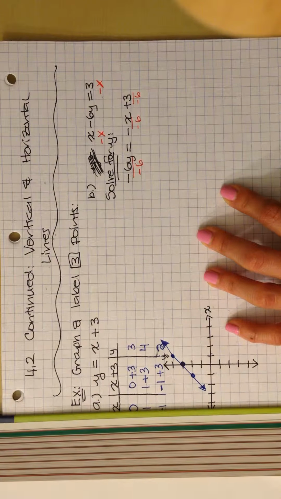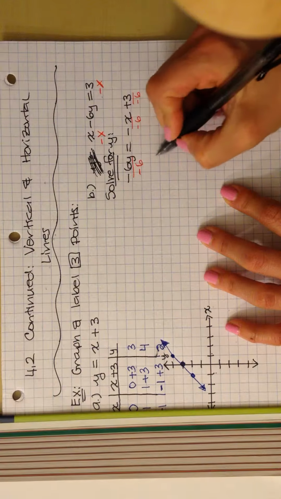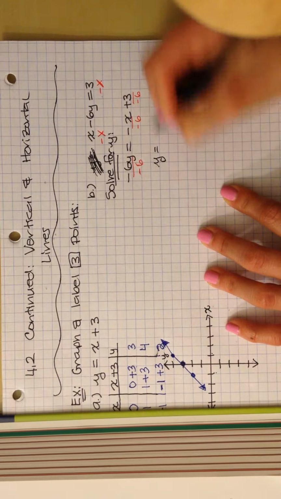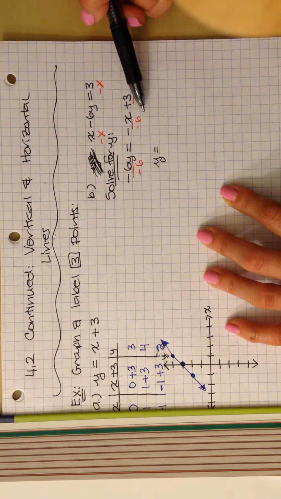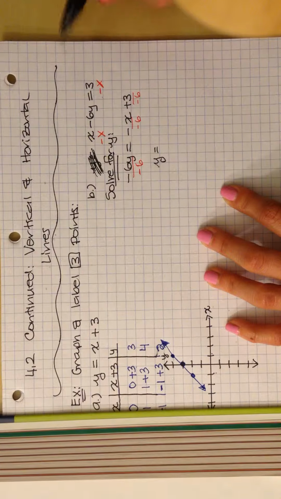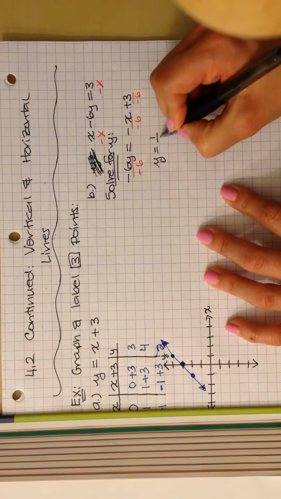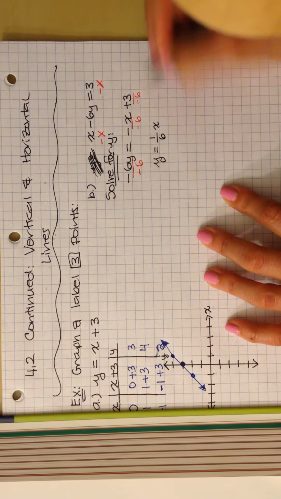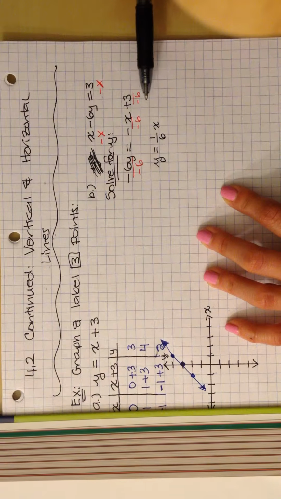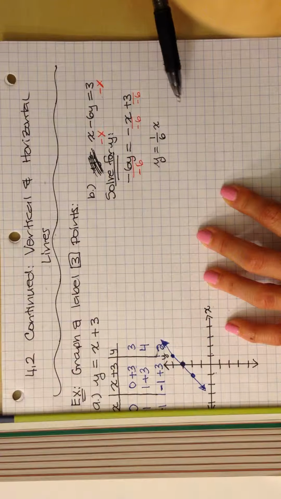So right here, what happens is I get y isolated. We have -x over -6, that's positive, and I can write this as 1 over 6 x. You can also just write x over 6. It's the same thing.